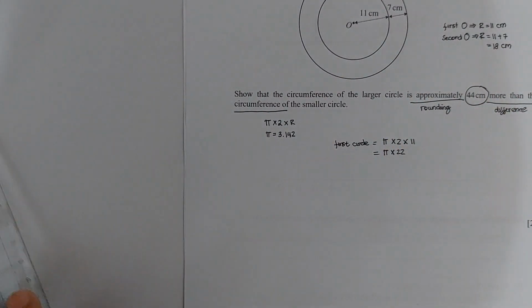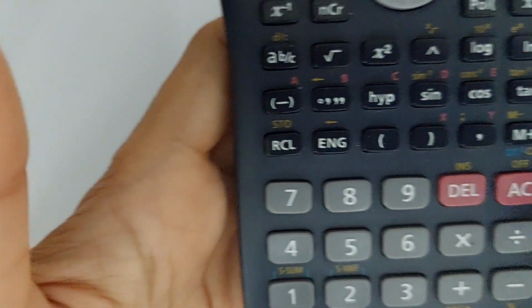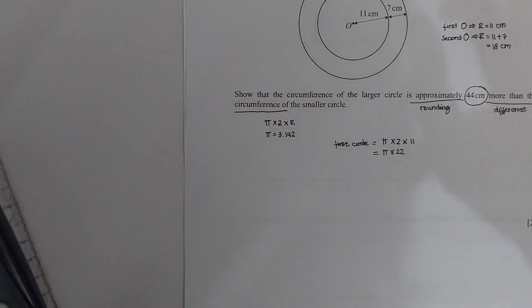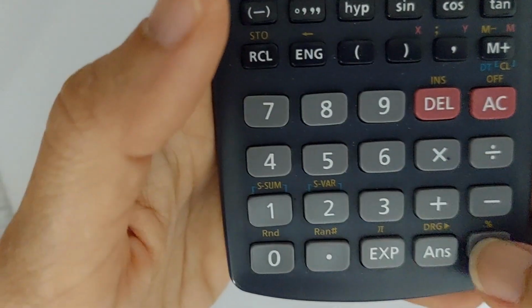We use the calculator here. I will turn it on, and remember the value of pi will be 3.142, and then times it by 22, equal to what?